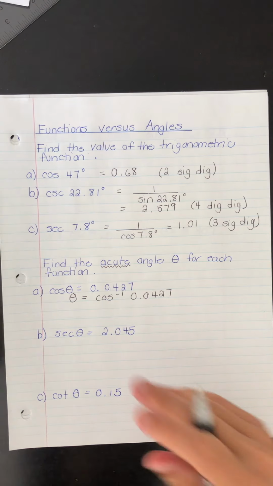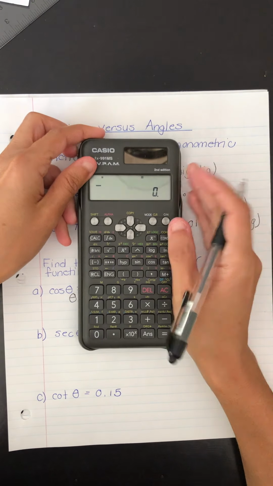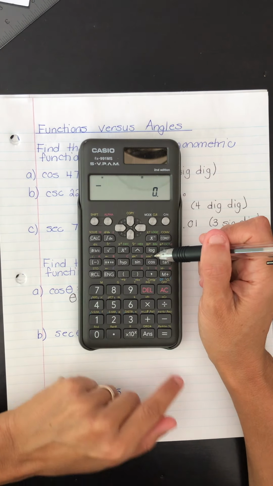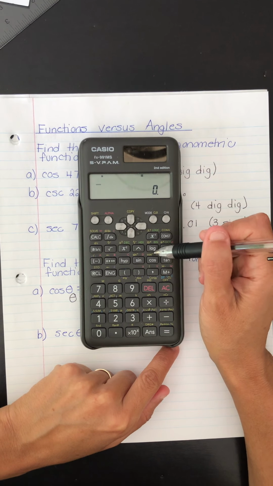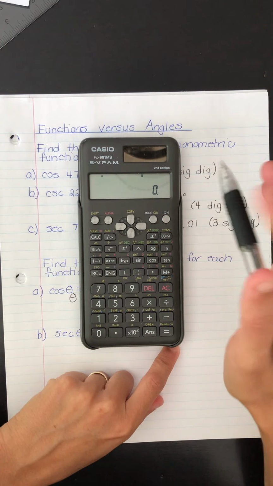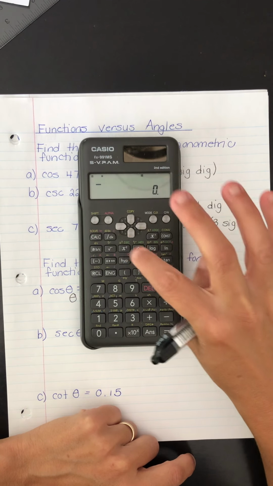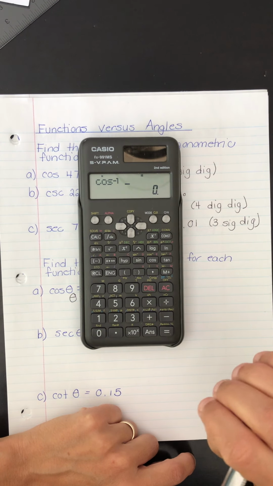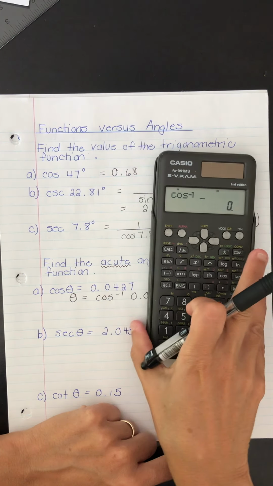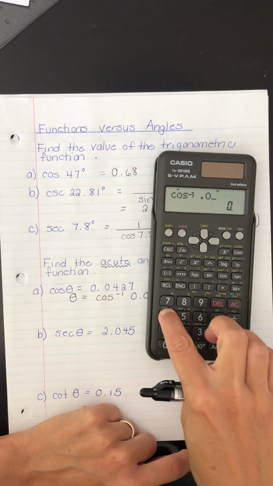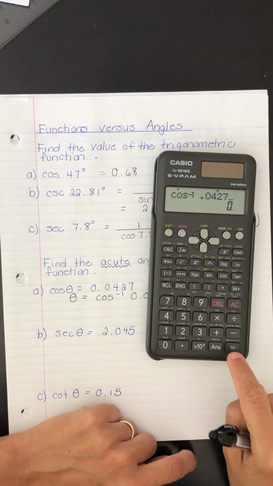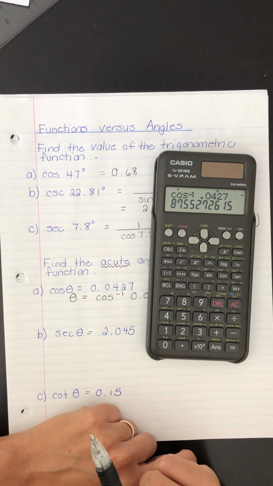Okay, so with your calculator, you can see it right above cosine. So for the Casio, we go shift cosine and then 0.0427 and push equals, and we get our angle that way.